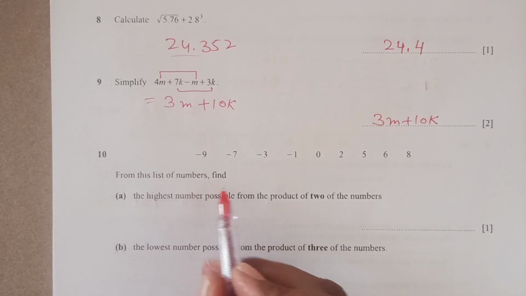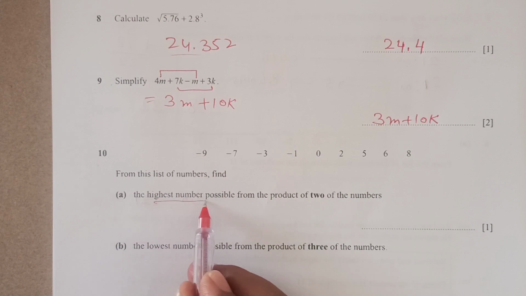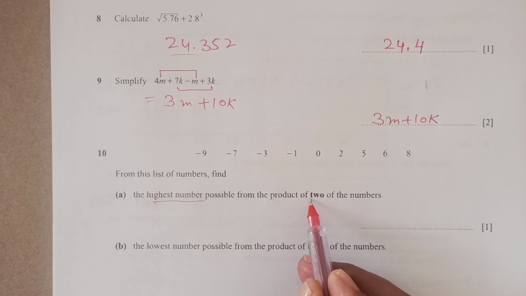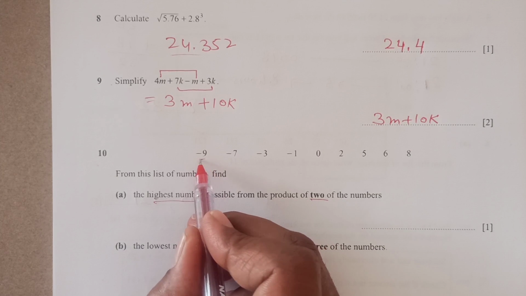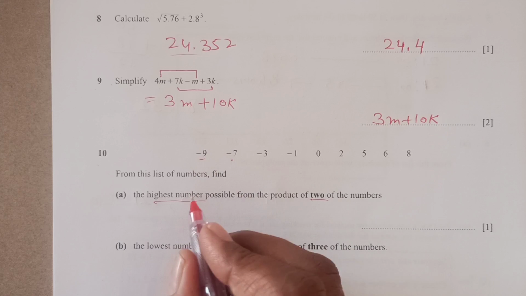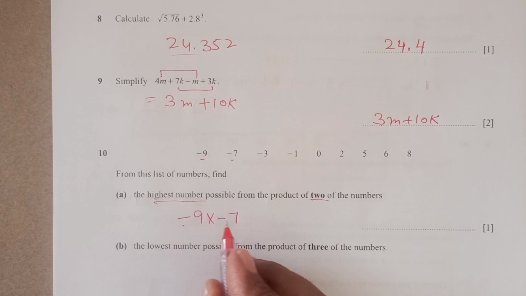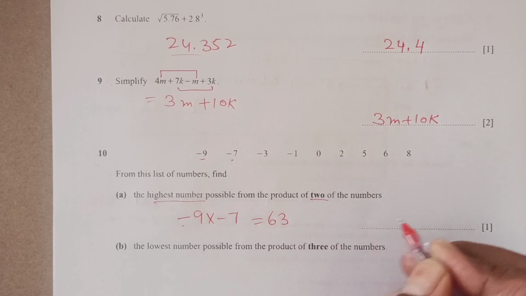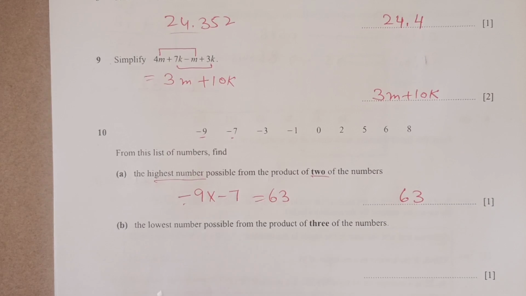Now from this list of numbers, find the highest number possible from the product of 2 of the numbers. So this is the lowest number, a negative number. Once you multiply them, it gives you the maximum answer, because negative and negative will make it positive. So 63 is going to be the highest possible product.